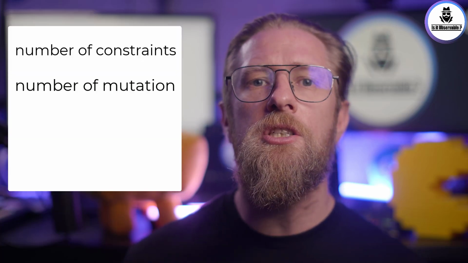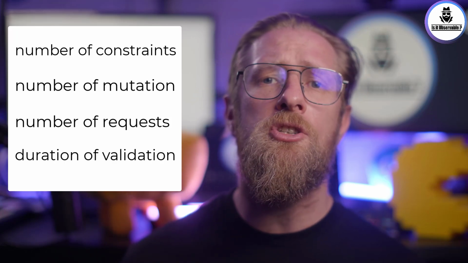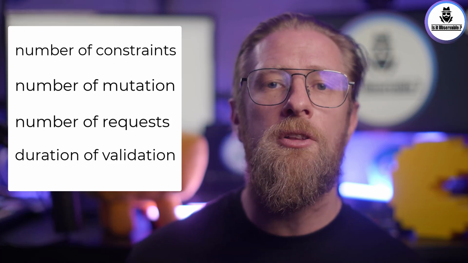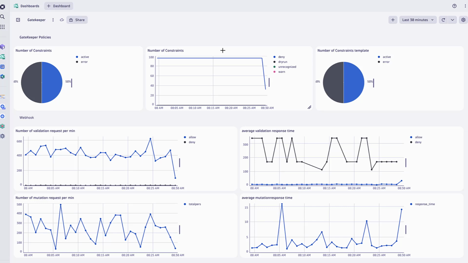On top of logs, Gatekeeper also produces Prometheus metrics, helping us keep track of the number of constraints, the number of mutations, the number of requests received by the control plane, and the duration of a validation request or a mutation. You also have the number of current violations detected and the time to run an audit. Simply by using those metrics, we can build precise dashboards following the status of our policies and the health of Gatekeeper. In my case, I have built the following dashboards in Dynatrace that utilize those metrics.